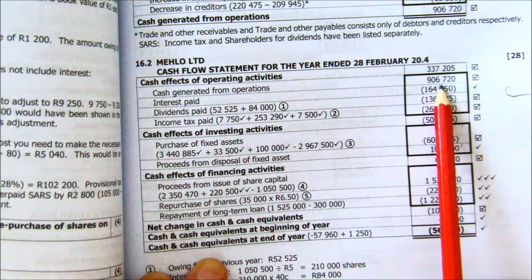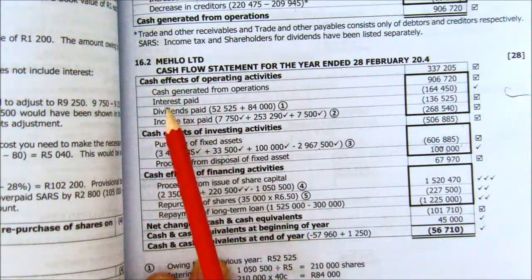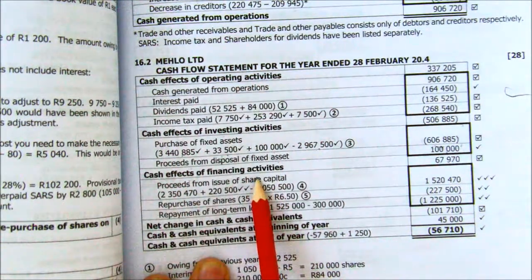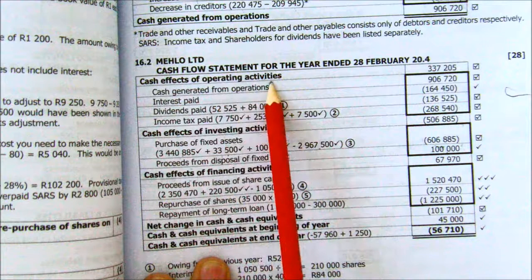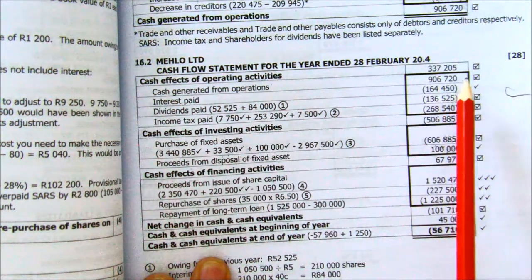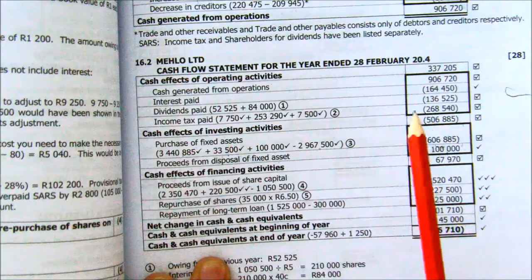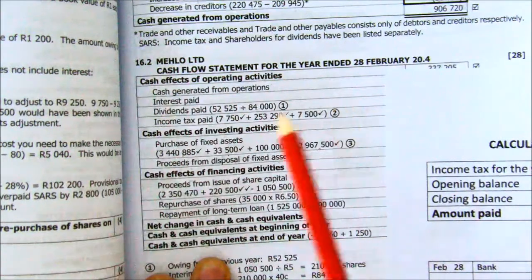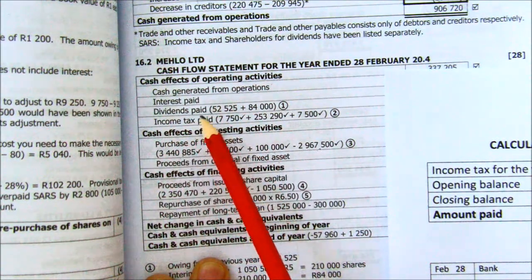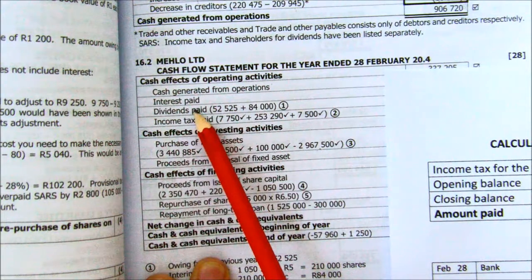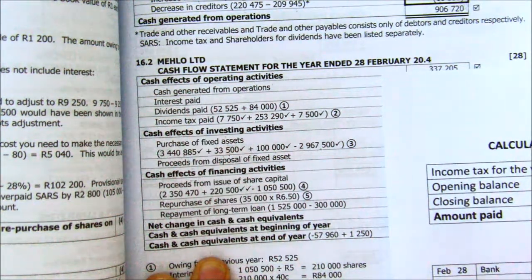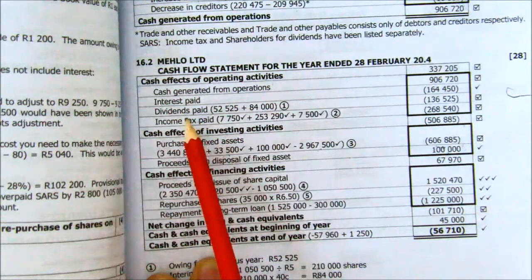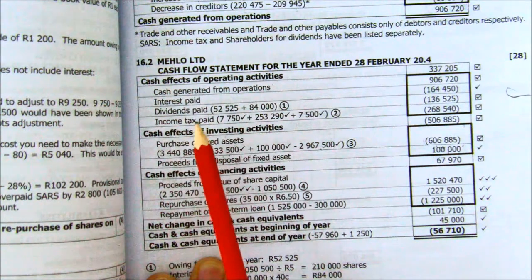Now remember, right at the beginning I said to you that your cash flow is made up of cash from three different sources: the operating, the investing, and the financing. So we are focusing on the operating now. So we've got this 906,720. Now there are three material items that are important that are to do with your operating that we have to show, and that is your interest, your dividends, and your income tax. Now the important thing that we need to remember with this is that it's the amount paid. It's not the expense. Now let's just make sure you understand the difference.